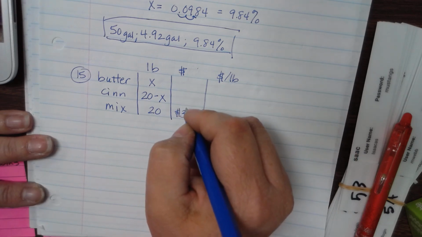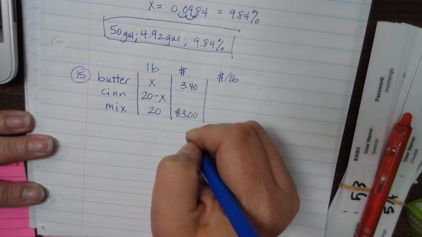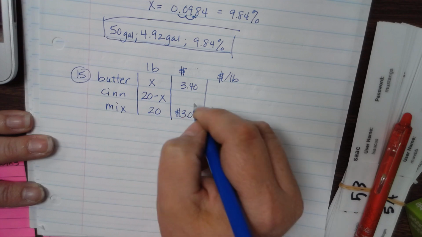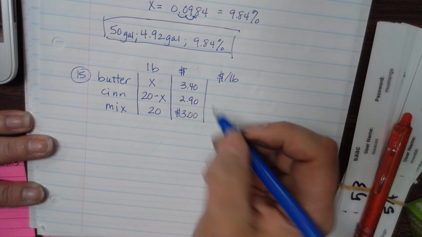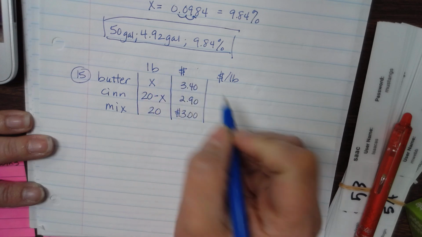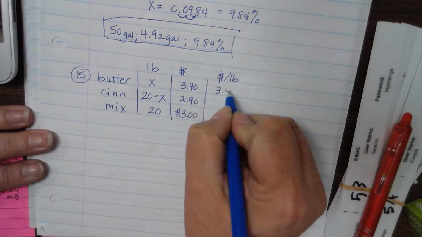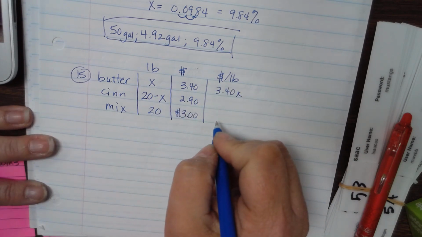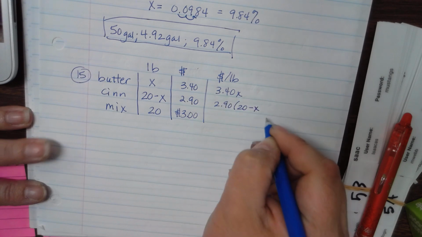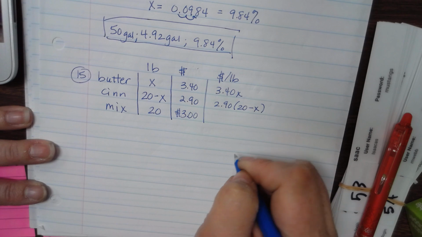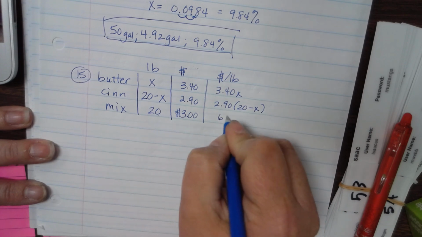Now, digging back in the problem, it says that butterscotch is $3.40. Cinnamon balls are $2.90. So pounds times the price gives us our price per pound. So for butterscotch, we're going to say 340x. Now for cinnamon, we'll do 290 times 20 minus x. And then for the mix, we're going to do 20 times $3 a pound, so that's going to be 60.